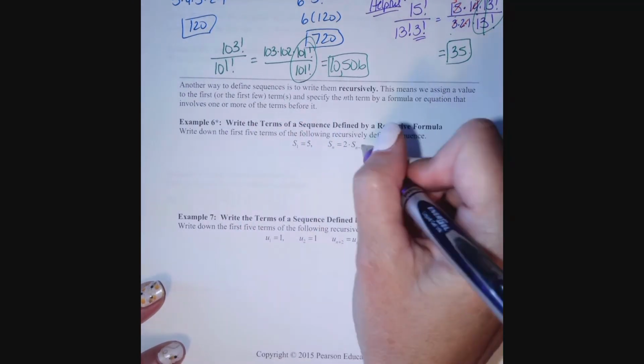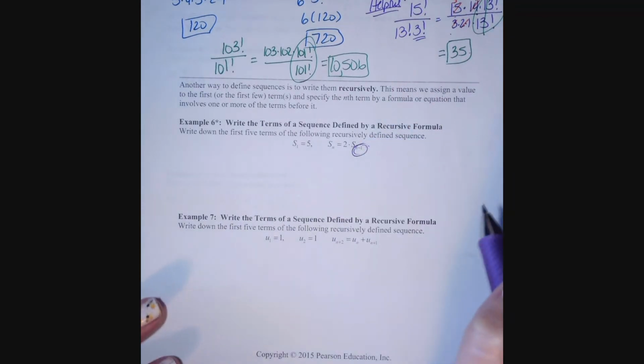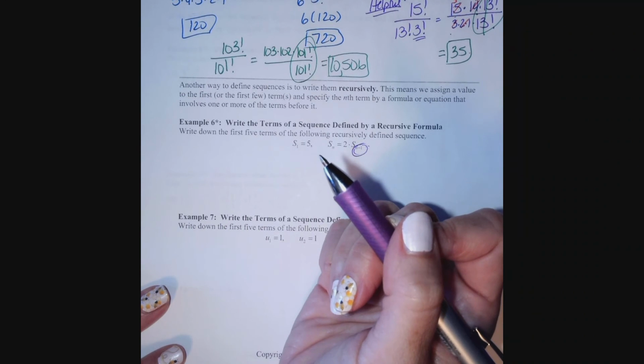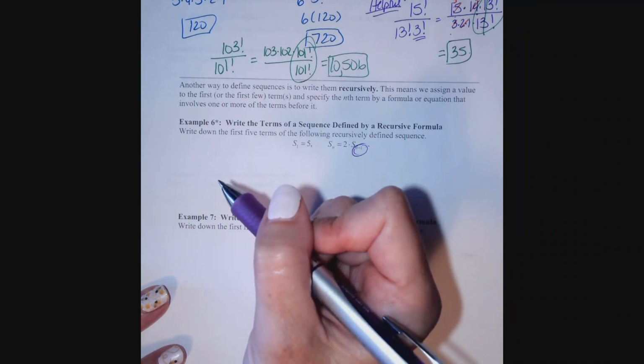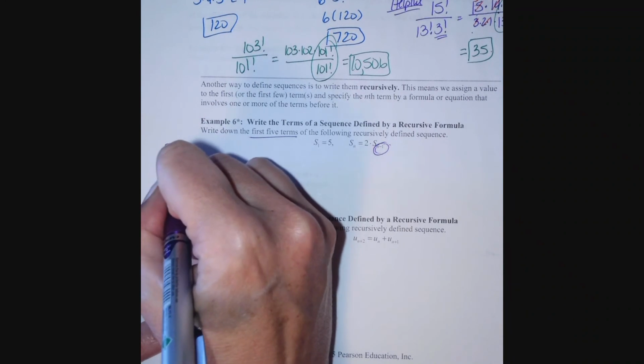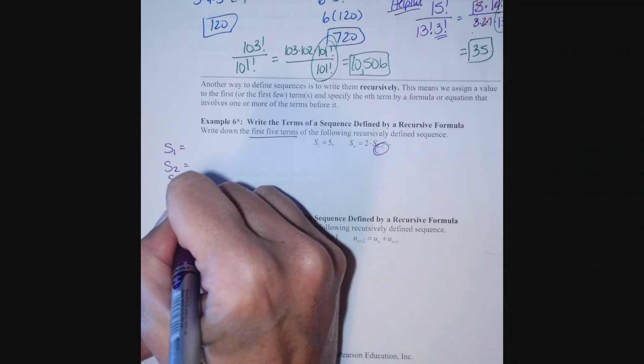So any time you see an n-1 subscript or n-2, anything like that, you know you have a recursively defined sequence. If it gives you a recursively defined sequence, it's not going to ask you for the 20th term or the 50th term. It's just going to ask for example, the first 5 or 6 terms. So let's do that. Let's do s sub 1, s sub 2, s sub 3, s sub 4, and s sub 5. I think I can squish all those in.